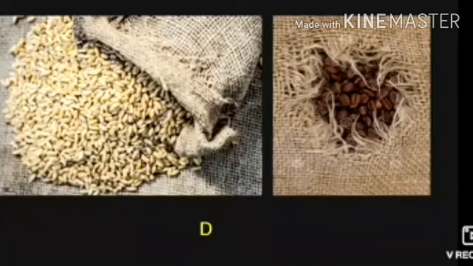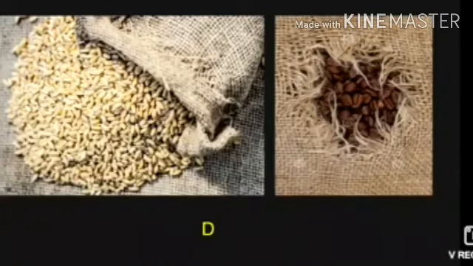It gets changed, and this is called food spoilage. Now let us discuss the factors responsible for food spoilage. How does food get spoiled? What are the reasons behind that?